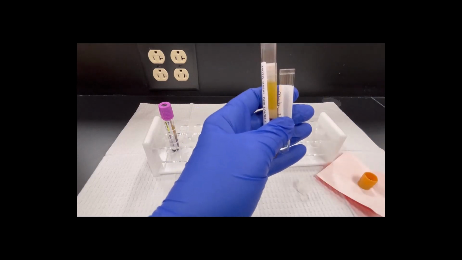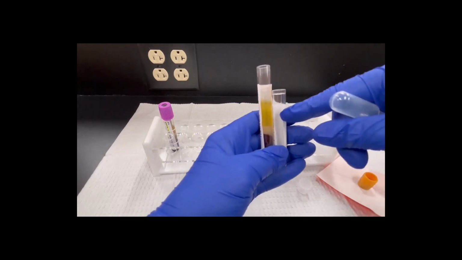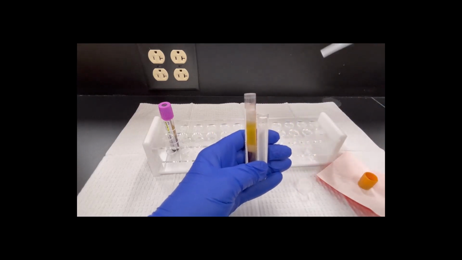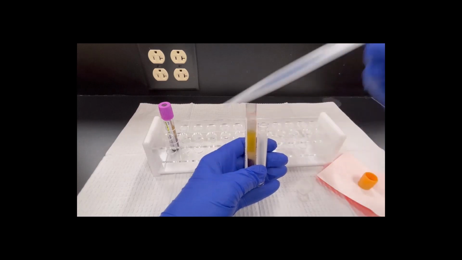And then what I'm going to do is hold my tubes so I can see the openings on either side between the labels. I'm going to take my transfer pasteur pipette. I'm going to squeeze the bulb.